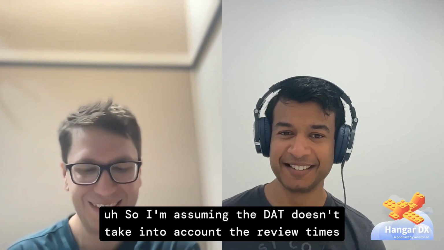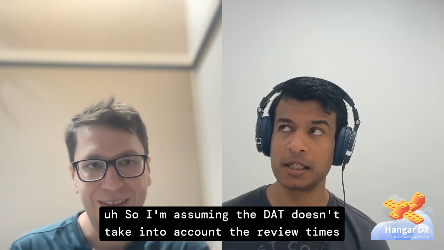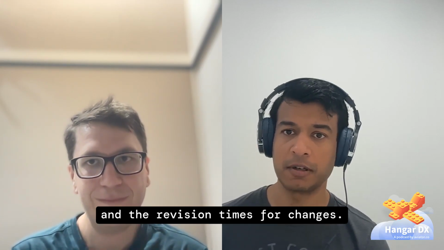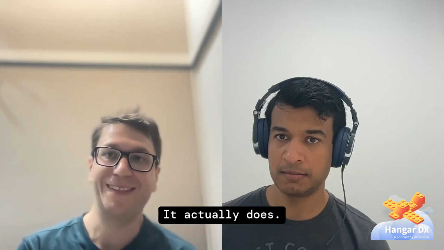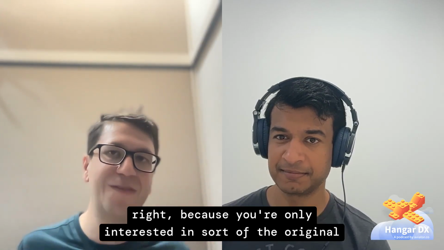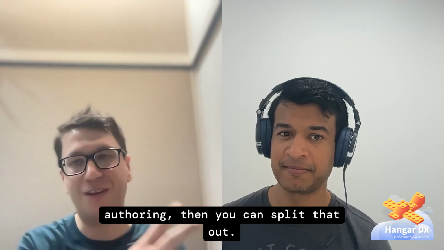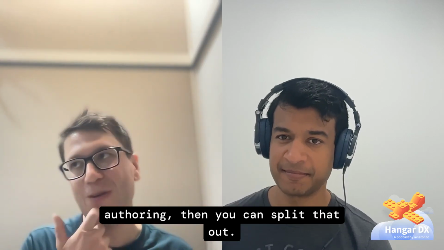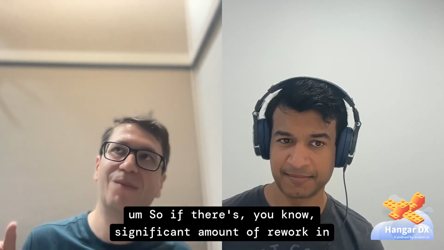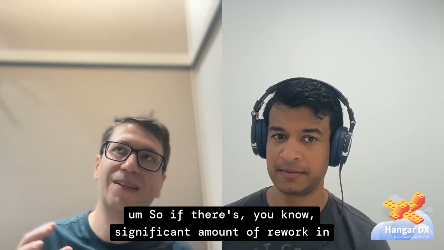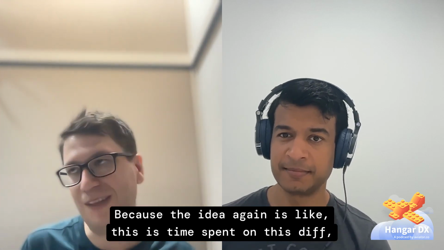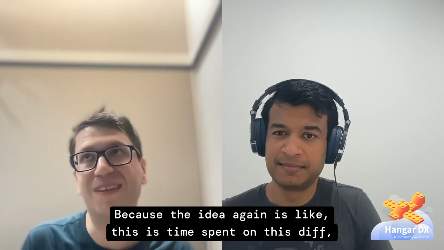So I'm assuming the DAT doesn't take into account the review times and the revision times for changes. It actually does. So we split up these components. If you're not interested in that component for whatever reason, because you're only interested in the original authoring, then you can split that out. But we even track the reviewer's time. So if there's a significant amount of rework in that diff, you can see that through DAT as well. Because the idea again is that this is time spent on this diff.